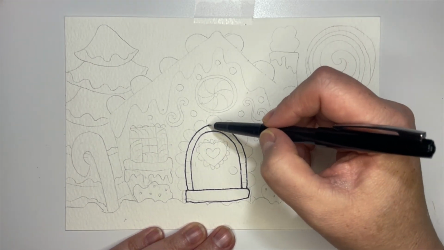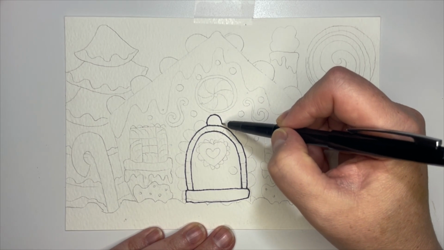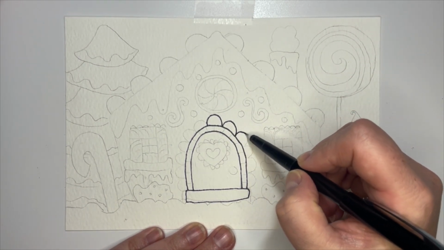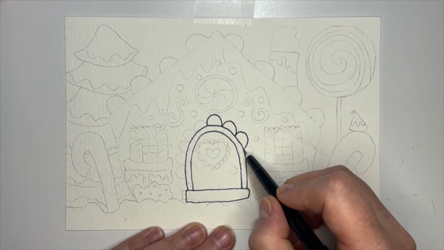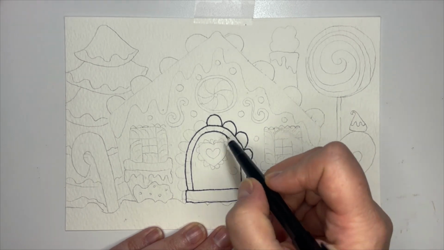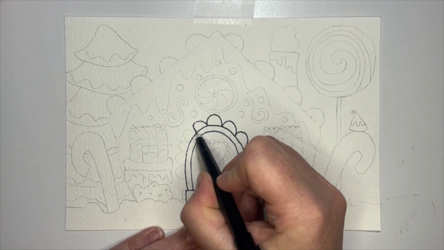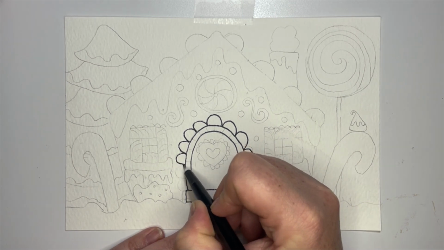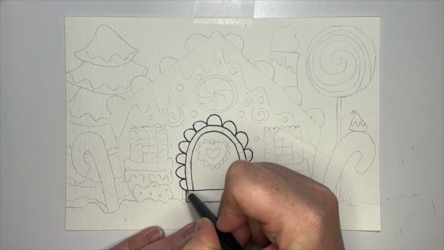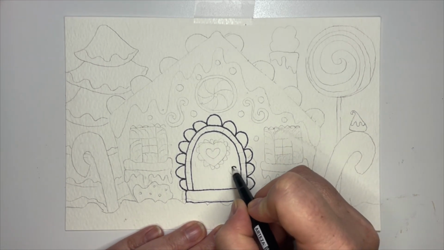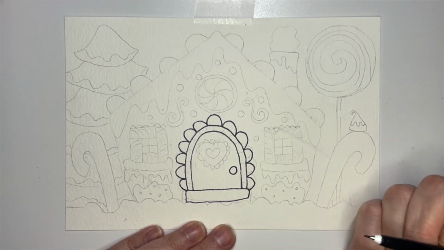And then we'll make a cute little hump on top and make those all the way around, giving it a little bit of decoration. There we go. What a cute little door. Let's give it a doorknob.